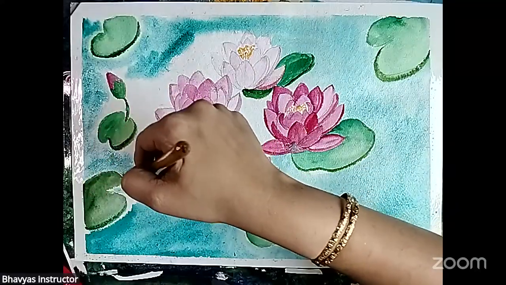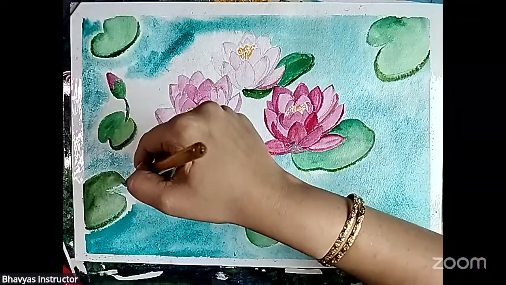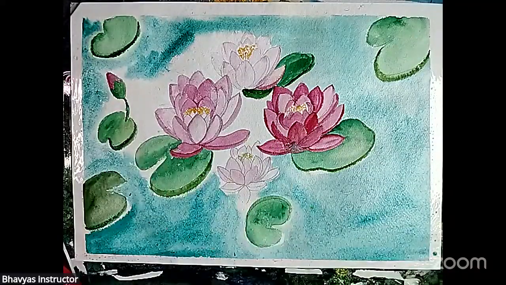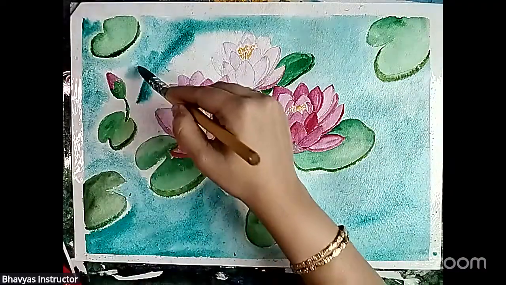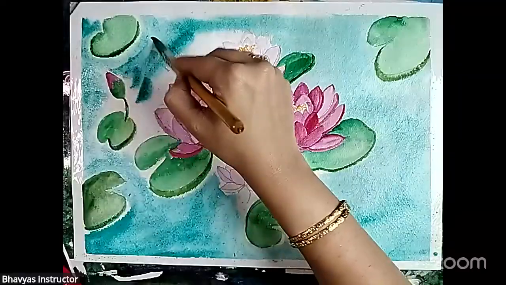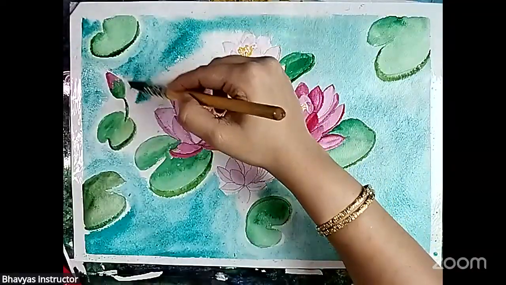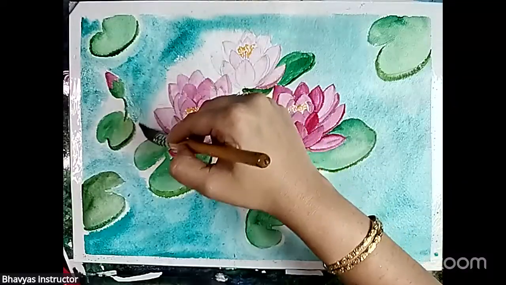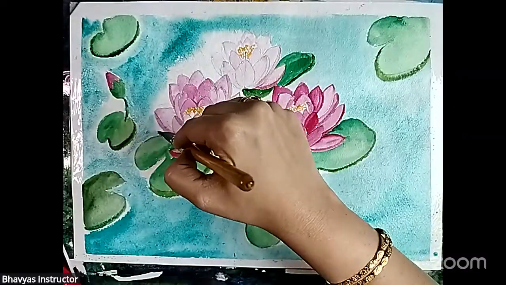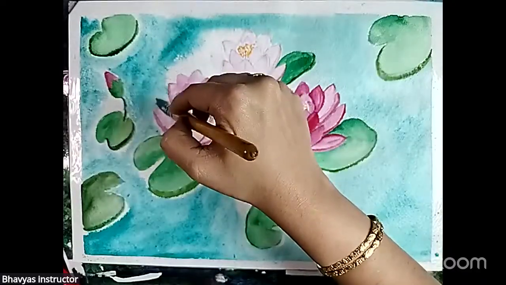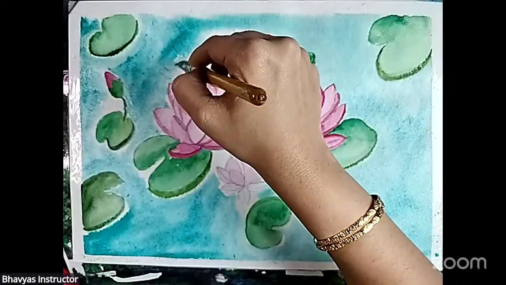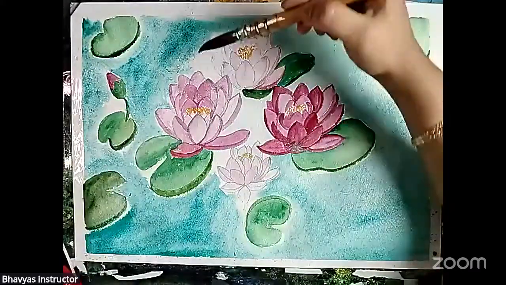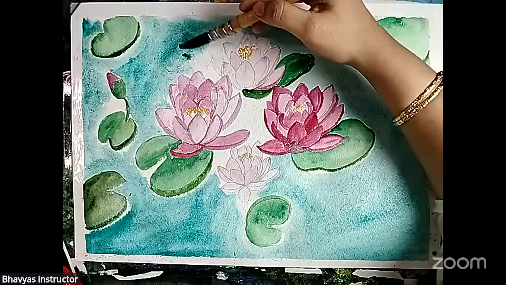On one side, you just complete it, and on another side, you leave the white space. Okay. To finish any type of painting, it will take time. Okay. So please stay with me so that we will finish this painting.